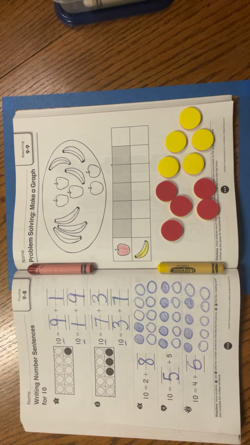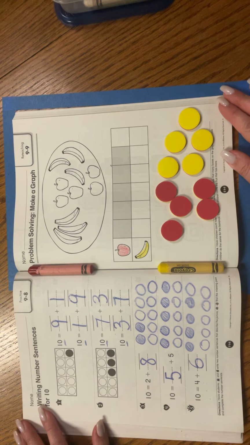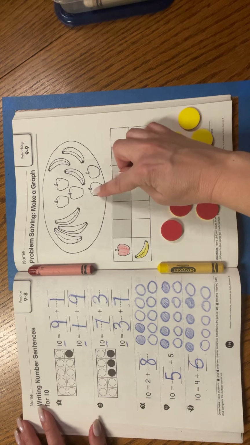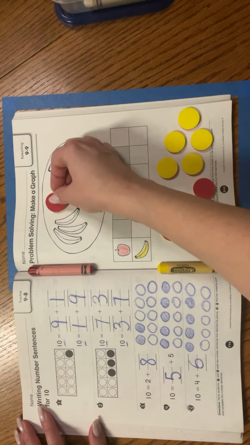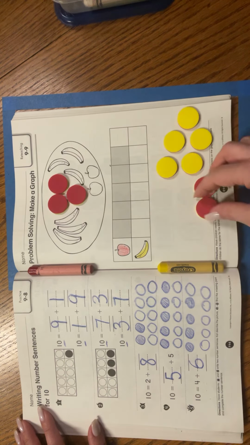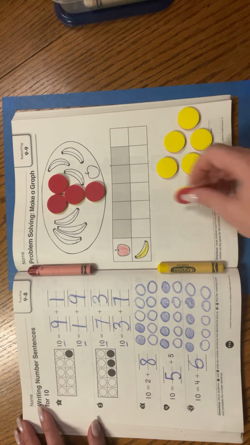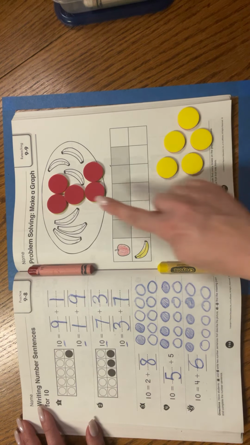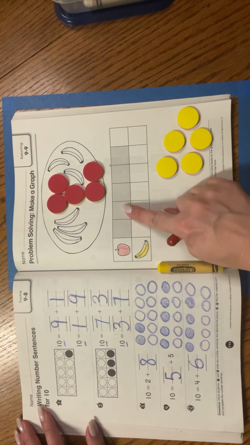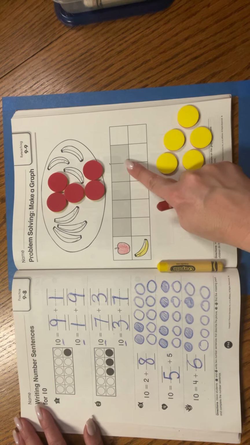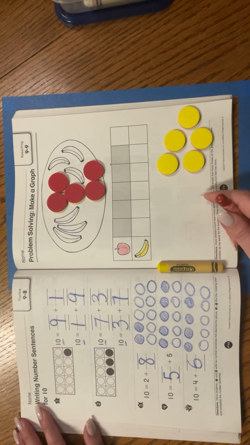All right, friends, so let's go ahead and take a look at the fruit on the plate. Let's count our apples first. 1, 2, 3, 4, 5. Let's put our dots there. 1, 2, 3, 4, 5. So if I see 5 red apples on the plate, then I will have to color 5 of the boxes in my graph red for 5 red apples.